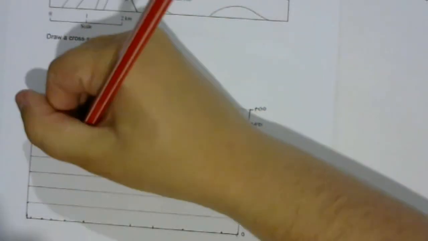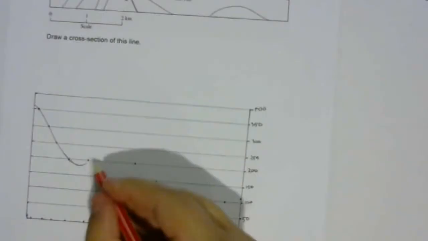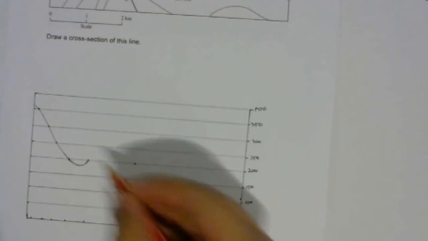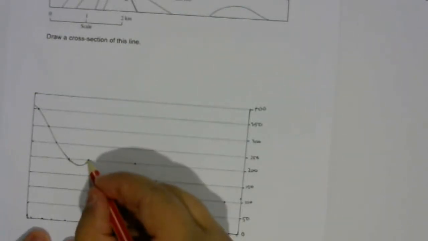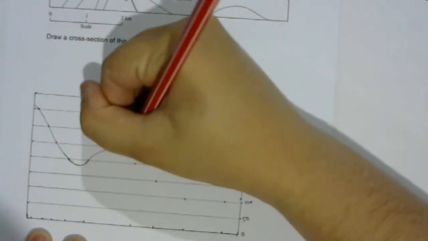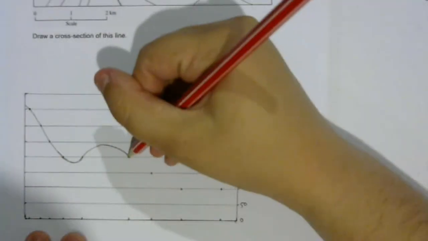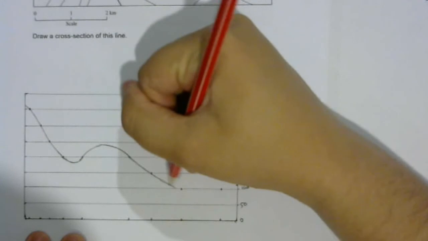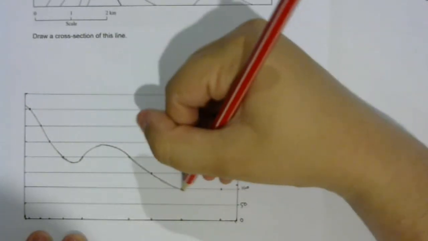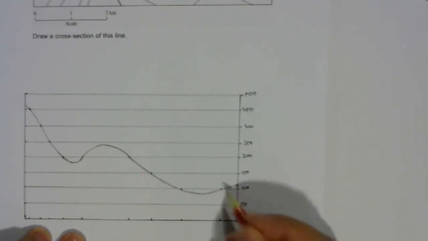So we want to show that we dip down and then come back up. Then our hill rose slightly until it was almost 200 meters, and then we came back down, and the next couple of dots are gently moving down, and then we start curving back up to 100 meters, and then moving up a little bit to finish.